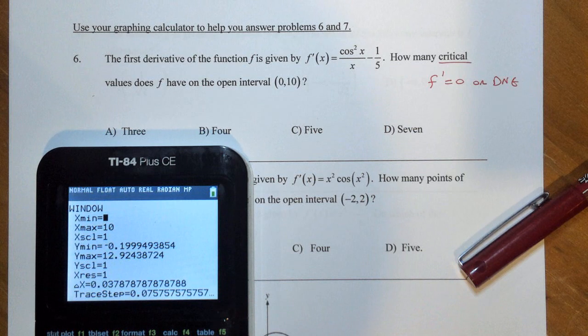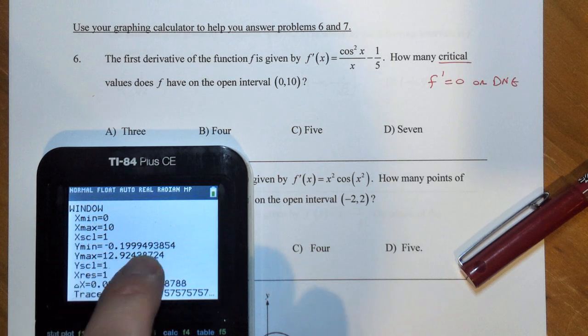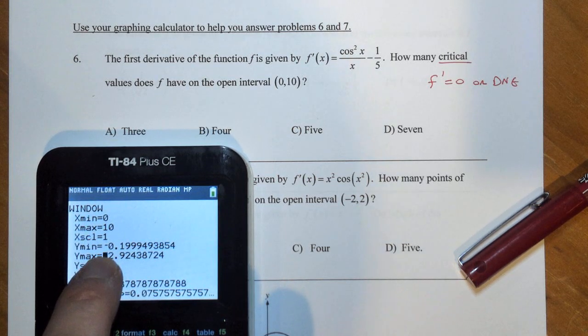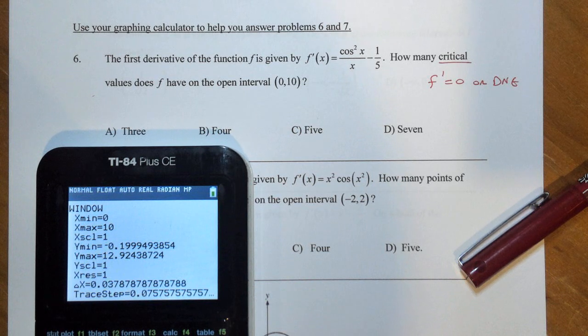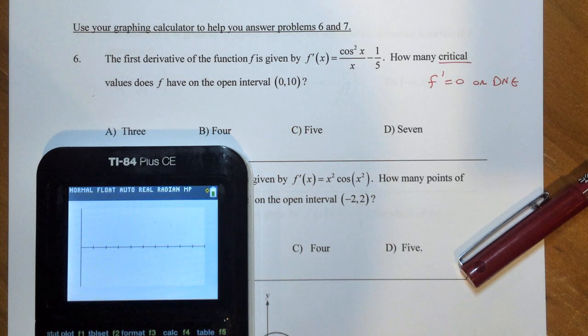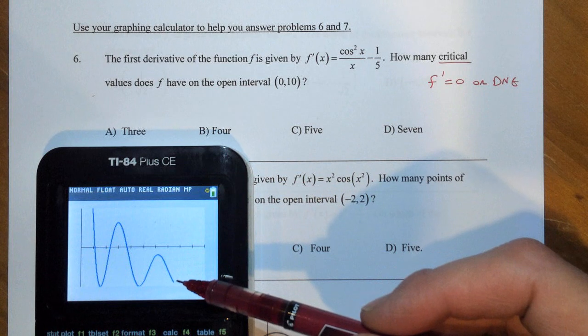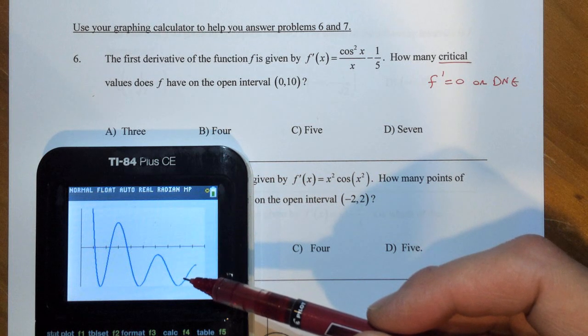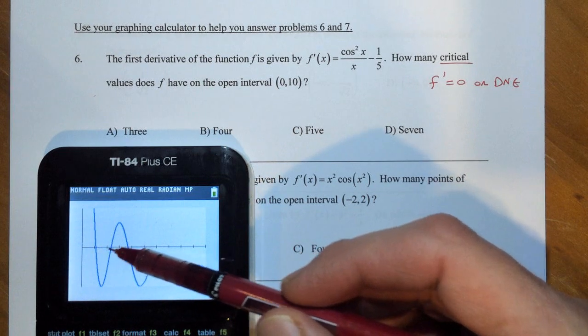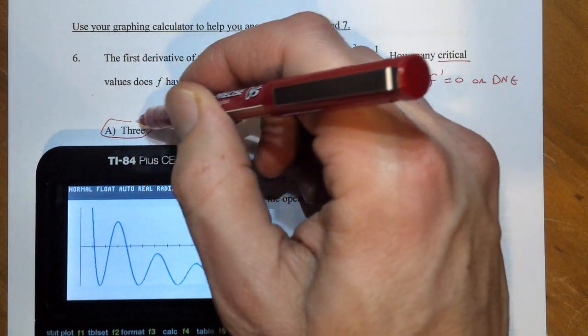Zoom fit gets us here, but that's not really the best graph. So let's hit the window button, and I'm going to make the y max similar to the y min, which is really close to the x-axis. Let's go 0.2, because that's really 0.2 right there. Now if we graph, we can hopefully get a better view. There's 1, 2, 3, nope, we don't make it in, and that's going to be it. So we have 1, 2, 3, so the answer is A.